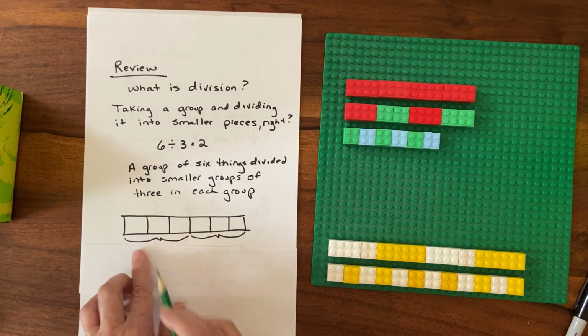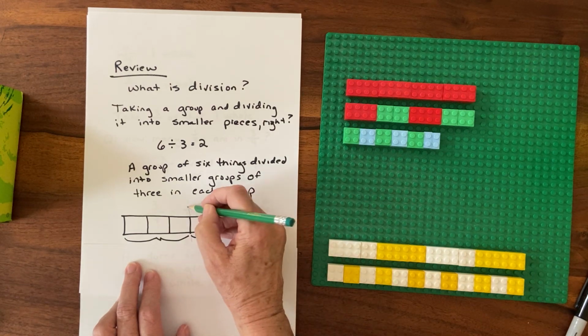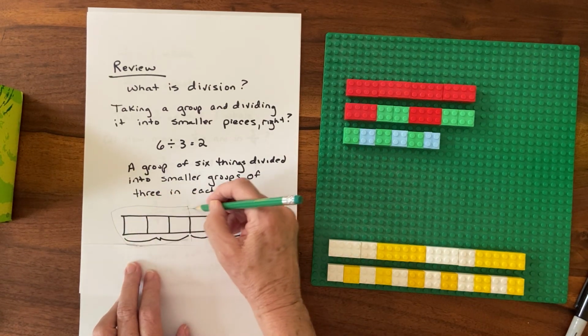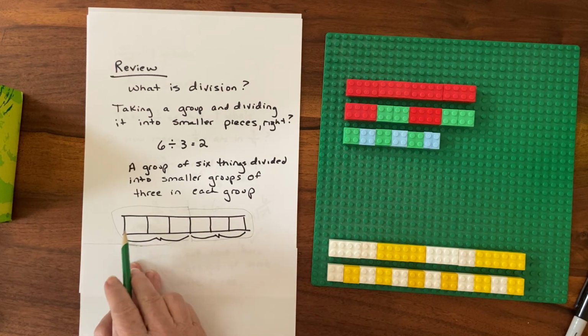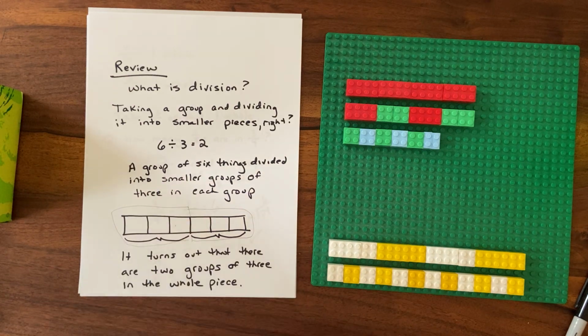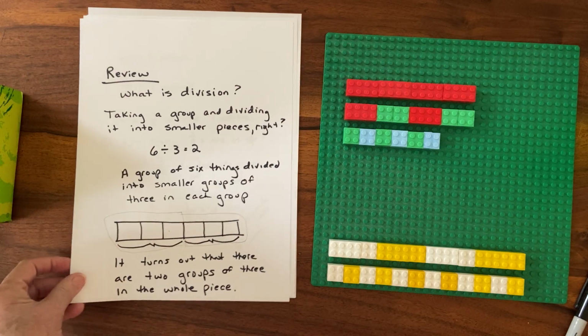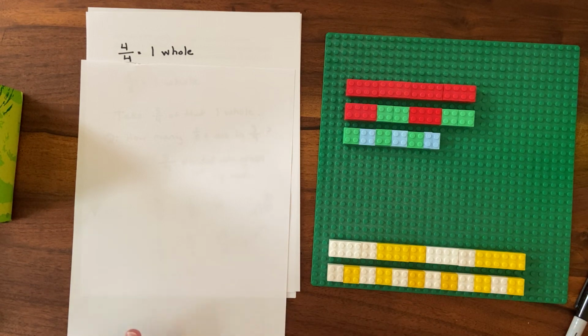So I've got my 6 cookies here, and I'm going to break them into groups of 3. So there's one, there's another group. How many groups do I have? 1, 2. So 6 divided by 3 equals 2. Turns out there are 2 groups of 3 in the whole piece, or in our case, the bag of cookies. Okay? So we're going to do the same thing with fractions.